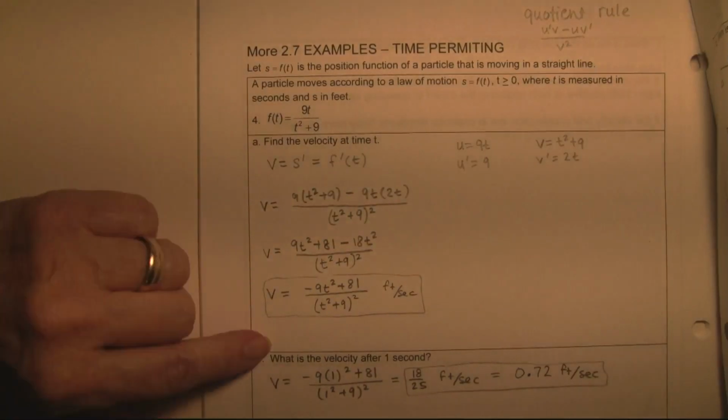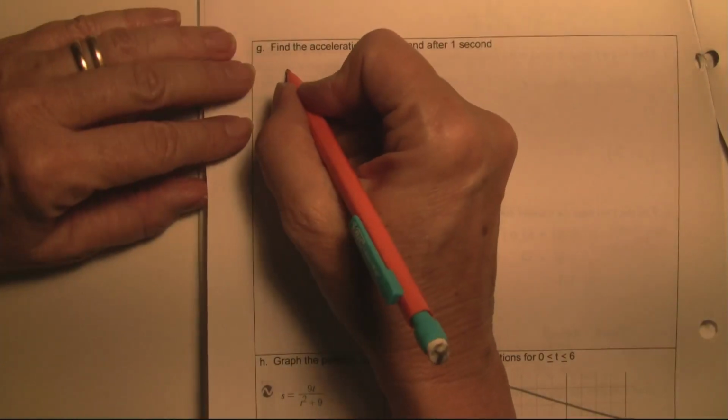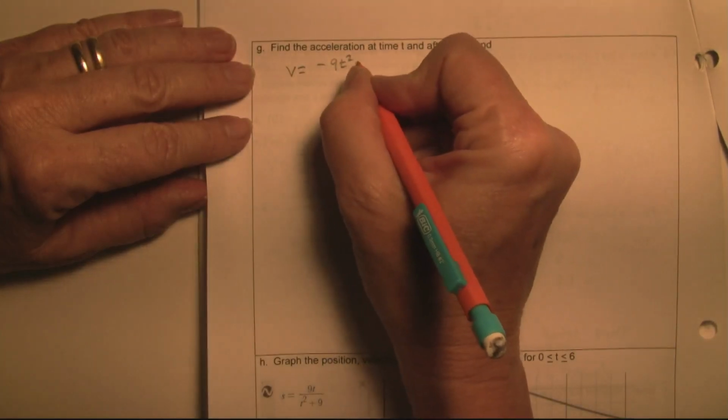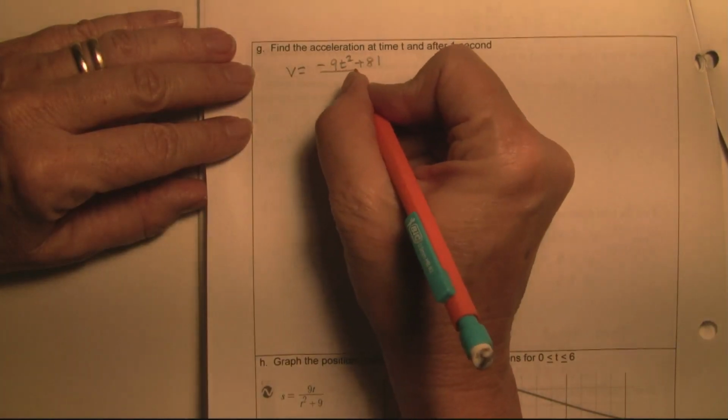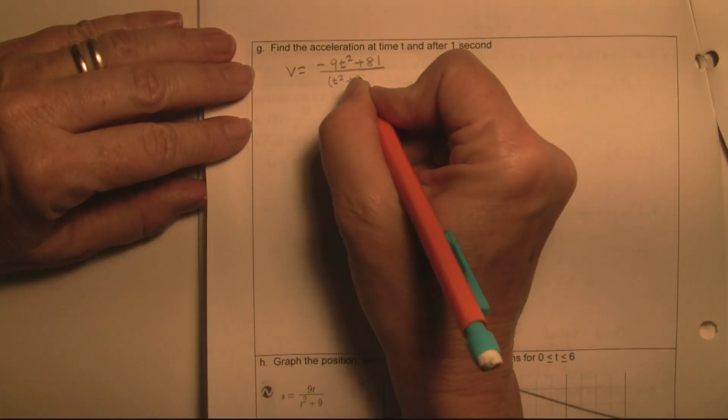It asks us to find the acceleration. In order to find the acceleration, we need to have our velocity back on here. So I'm going to write our velocity right here. Velocity equals negative 9t squared plus 81 divided by t squared plus 9 squared. And I better make sure that I have that right. I think I do.